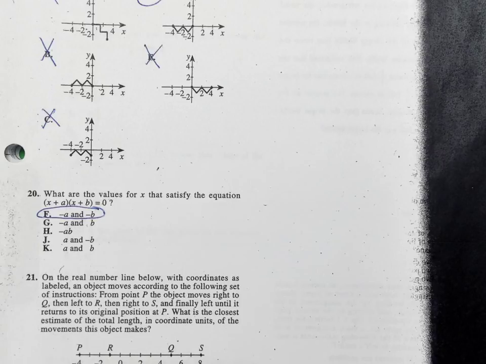Wasn't that same problem in the last ACT packet we did? No. Or if it wasn't, it was real similar. One of the two. Well, that might be it. That might be a hint right there. If it's on two different ones.